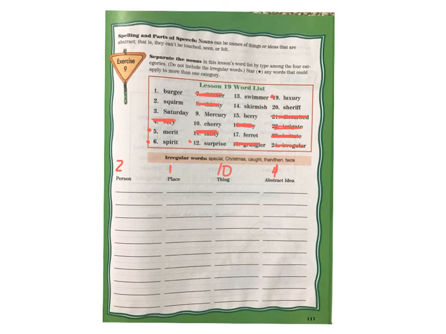Okay. So, to recap, you're going to finish exercise 6 on page 113. And then you're going to sort the words, the nouns, into their correct column on page 117, and the answers will be up tomorrow.